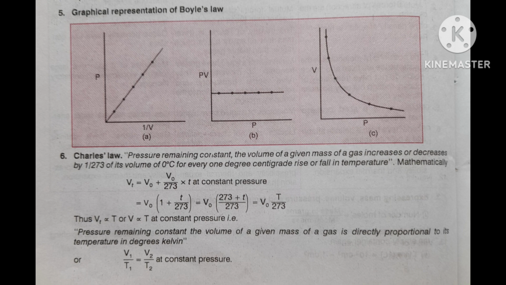Now second, PV versus P: P is on x-axis, PV on y-axis. You will find a straight line parallel to x-axis. This is the second way to represent Boyle's law.